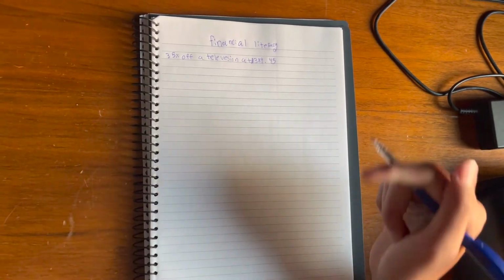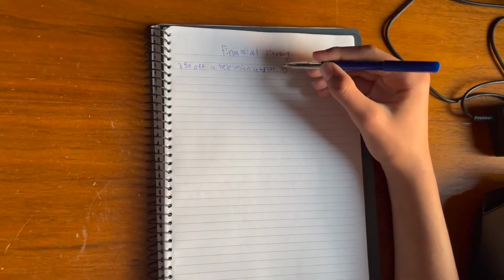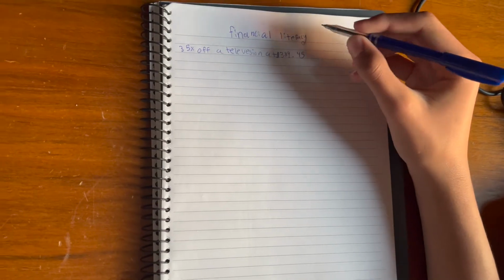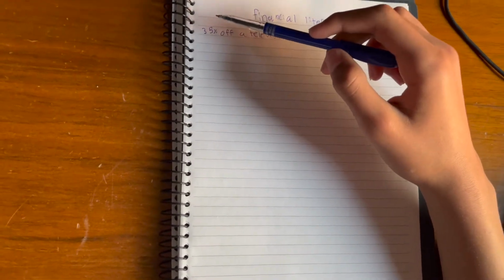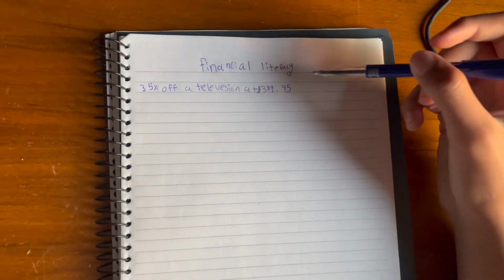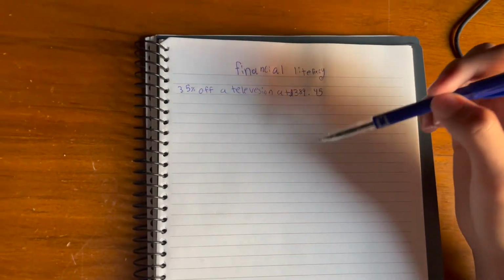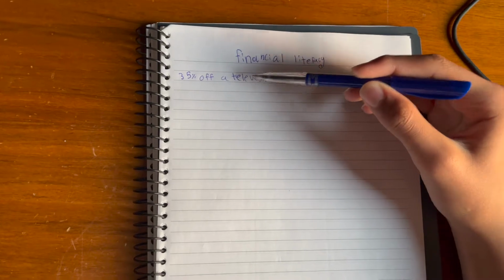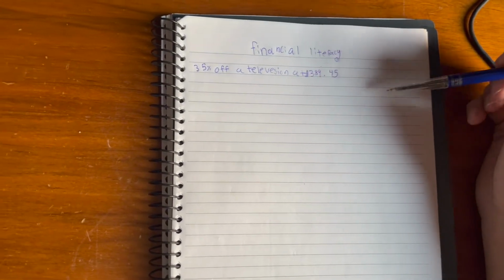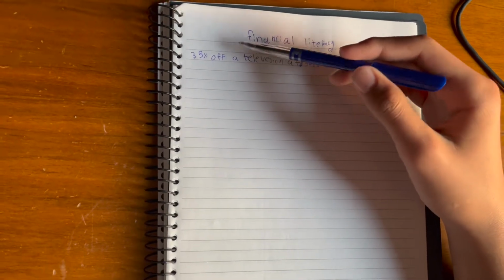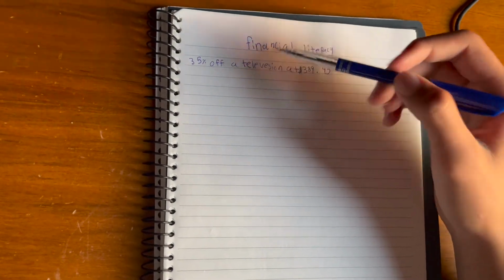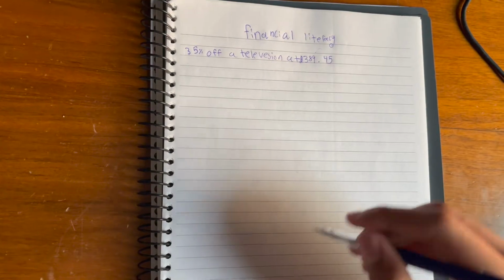The next question is 35% off a television at 389.45. What we want to do in this question is calculate how much 35% of 389.45 is, and once we calculate that number, we're going to subtract it from the original price to get the discount price, because off is discount and off also means times. Basically we're trying to find the discount price.